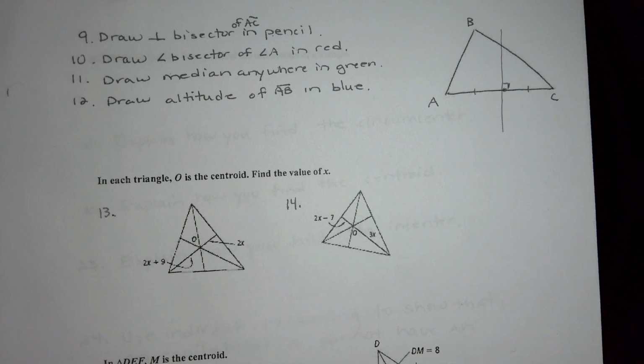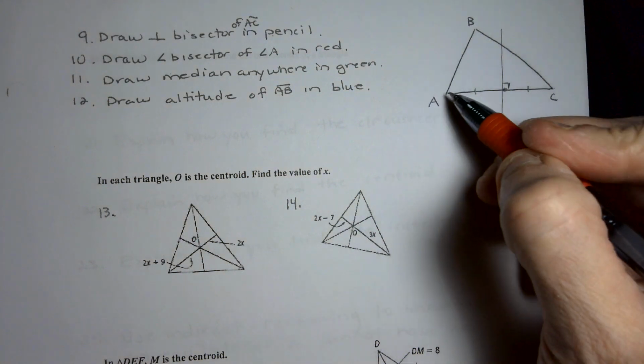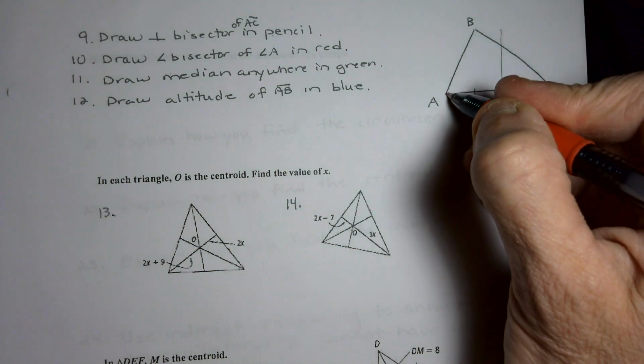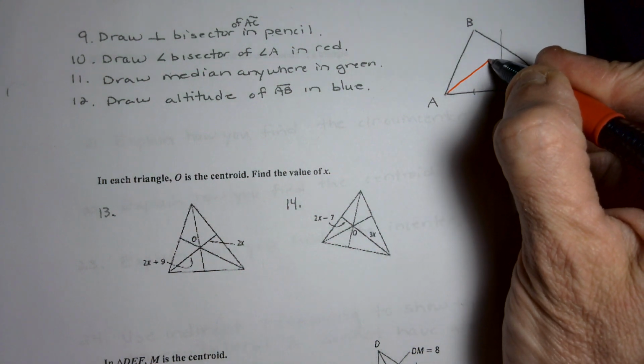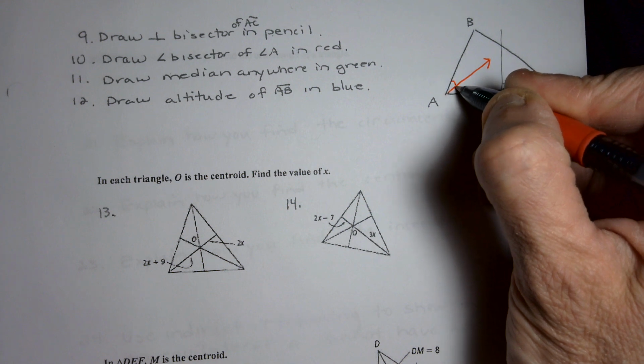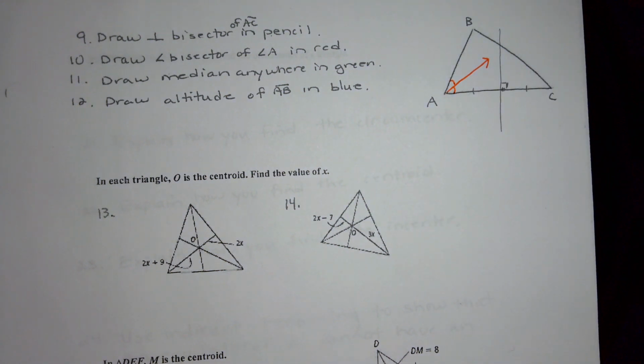Angle bisector of A in red. Okay, let me get my red. Where's my red? Oh, that is disgusting. Who took my red pen? Hang on. Guess I'll have to use the non-erasable one. Angle A. So we need to bisect angle A. So I need to go exactly halfway. So those are the same.